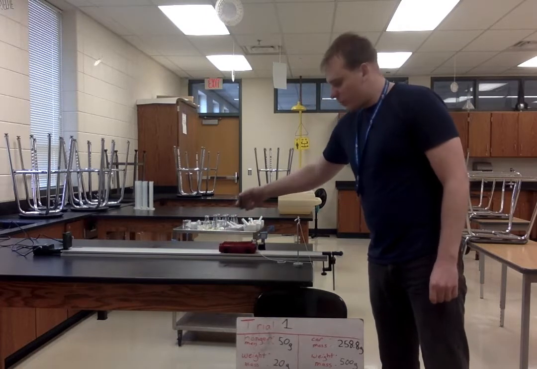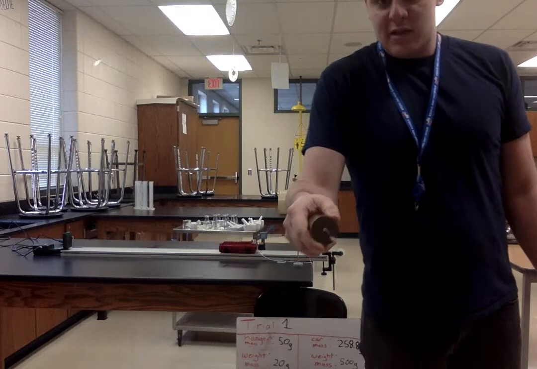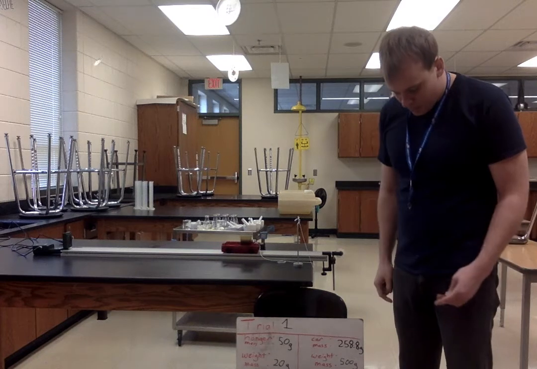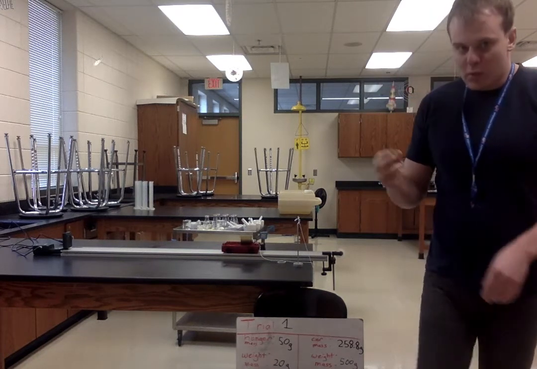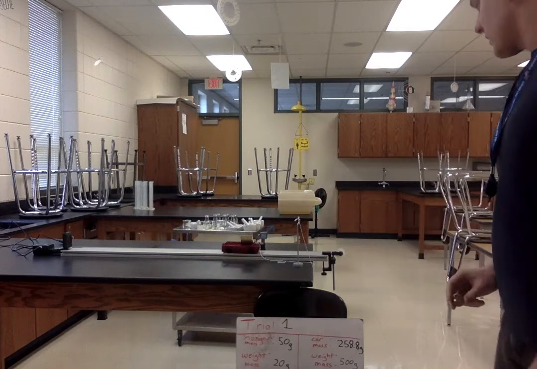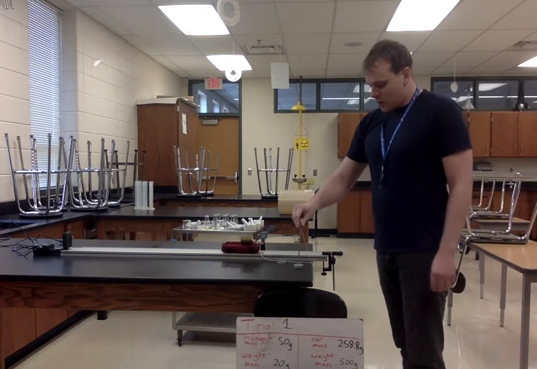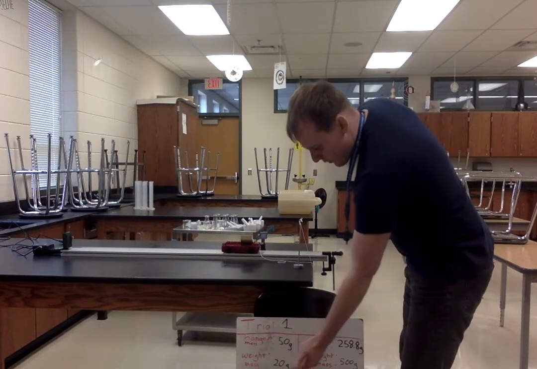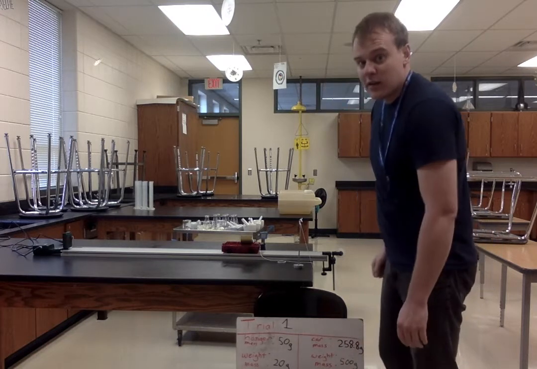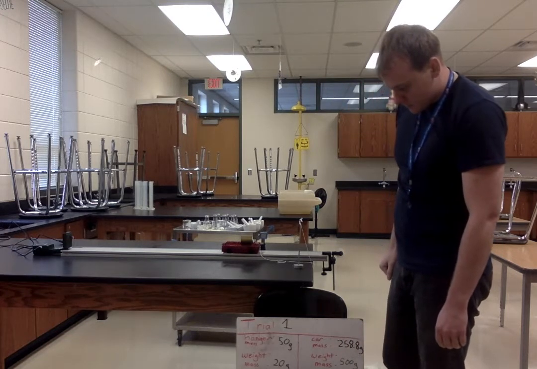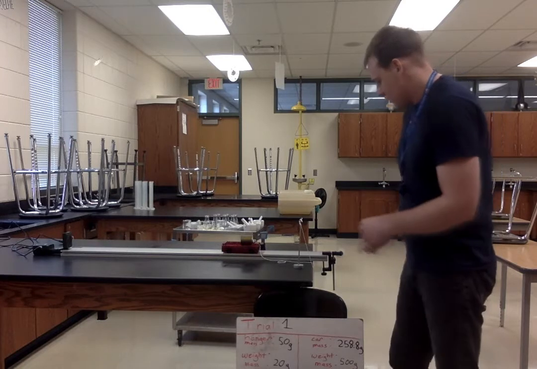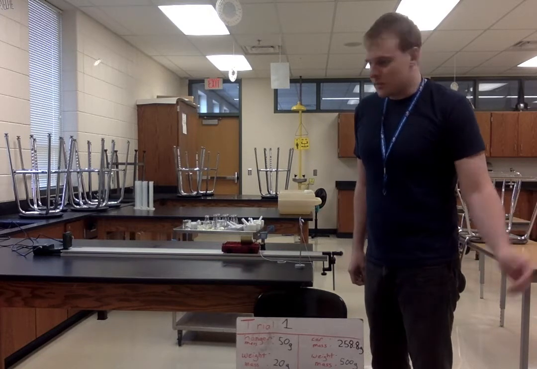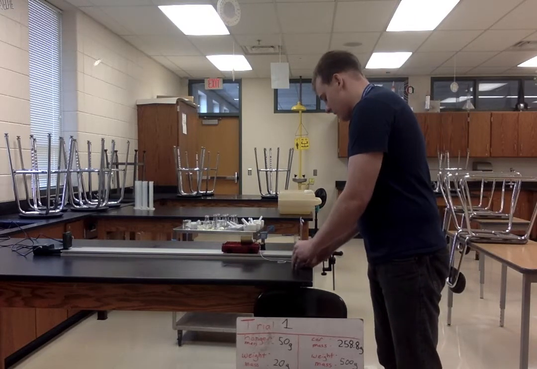So we're dealing with a 500 gram weight that's going to be on top of the car. And remember that the car weighs 258.8 grams. And then we're going to be dealing with a 20 gram weight, and that's going to be hanging on the hanger here. So figure out what the total mass of the car is, figure out what the total mass of the hanger is, and then you can add those values together to figure out the total mass of the system, because you're going to need to put that down in your data table as well.